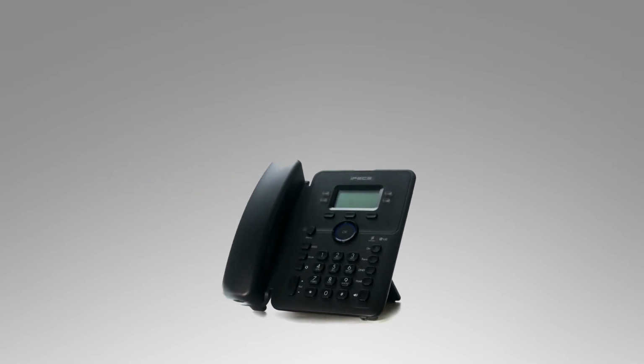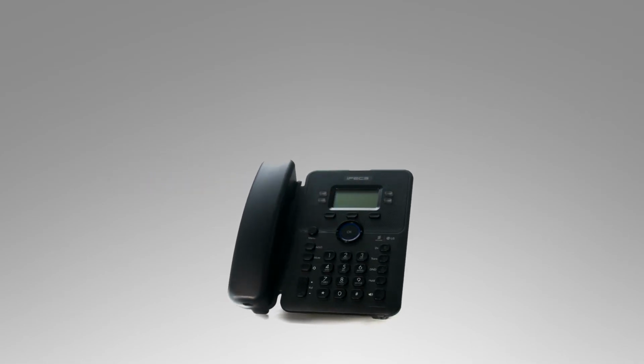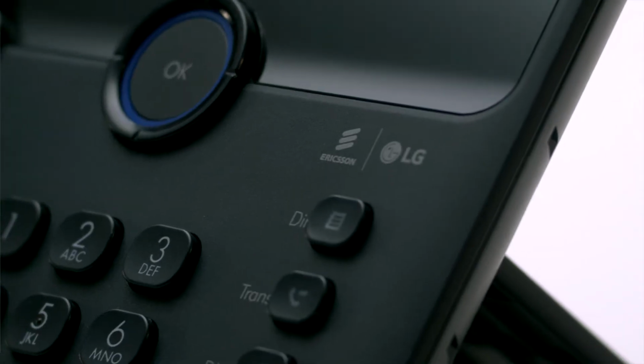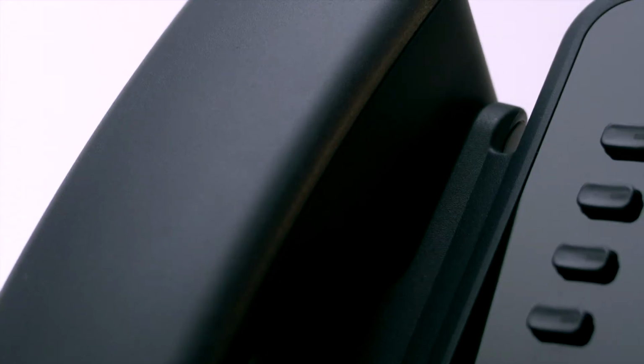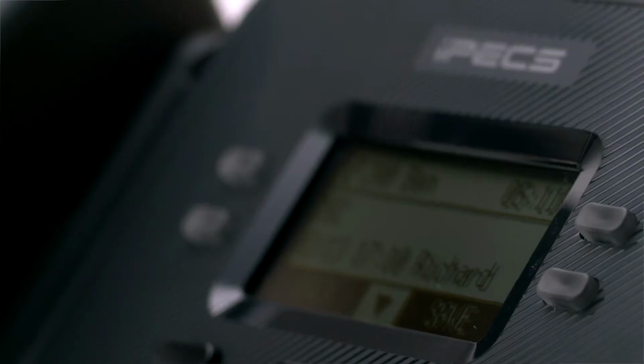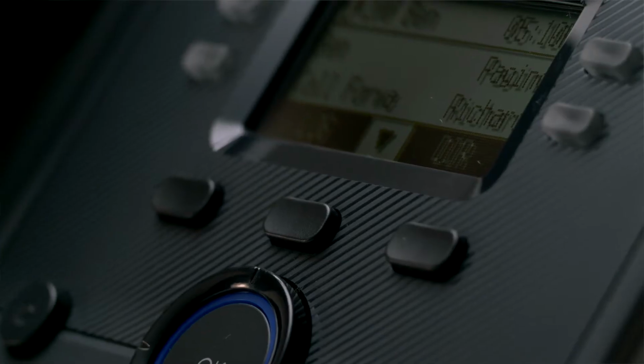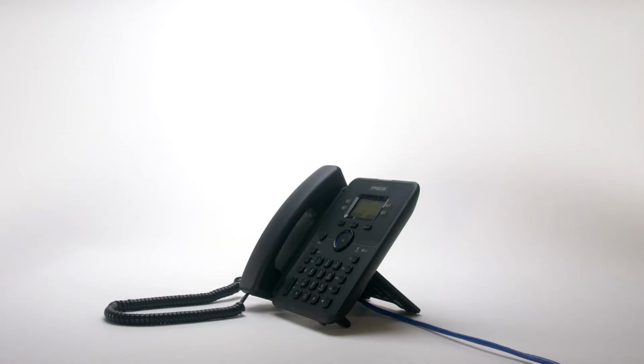This video introduces the Ericsson LG iPECS 1010i handset and will show you how to use your new phone. Your phone has 5 main components. These are the handset, the keypad, the display, fixed keys, soft keys and flexible keys. First we'll cover the basic features of your new iPECS 1010i, then we'll move on to more advanced features like the flex keys and soft keys.